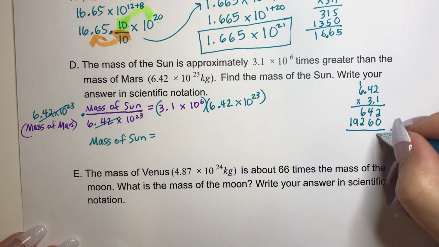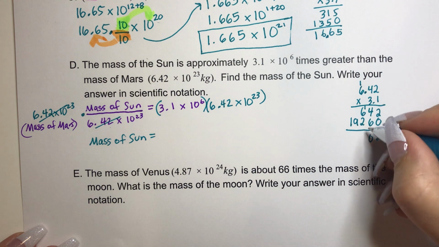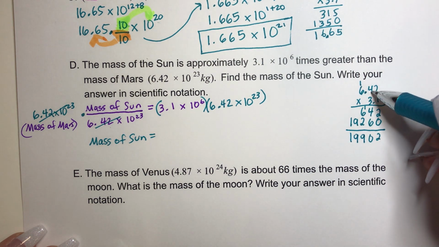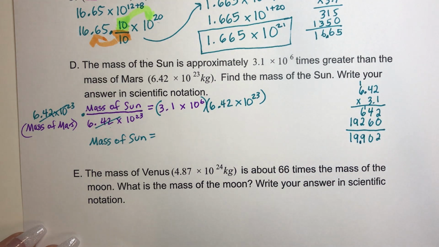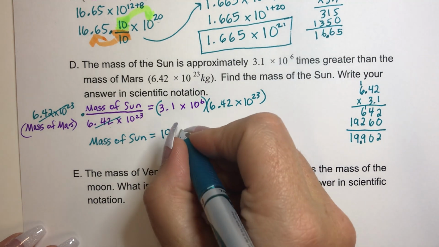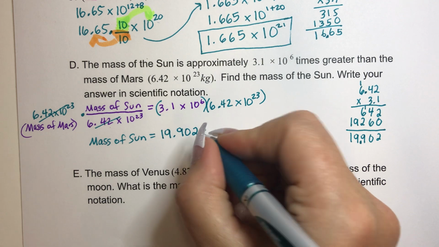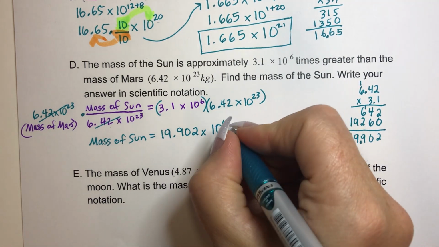And then I add, okay, 2, 4 plus 6 is 10. That's 8, 9, 9, 1. And then how many decimal places? 1, 2, 3. So 1, 2, 3 right here. Okay. So this ends up being 19.902 times 10 to the 6 plus 23, right?